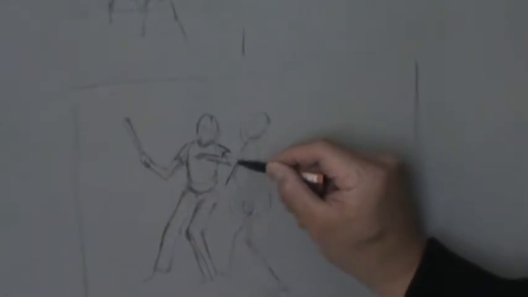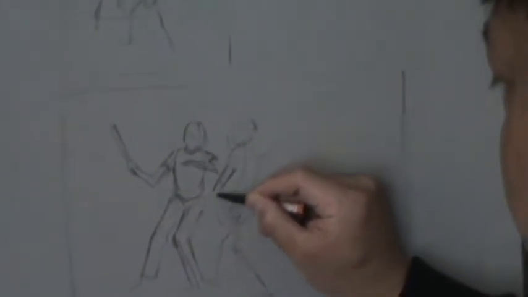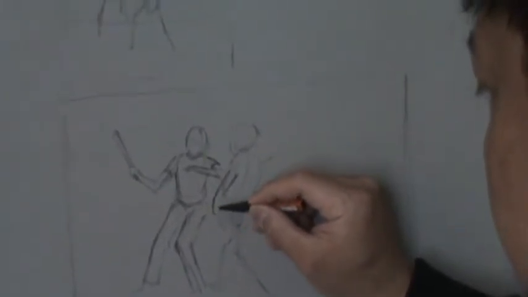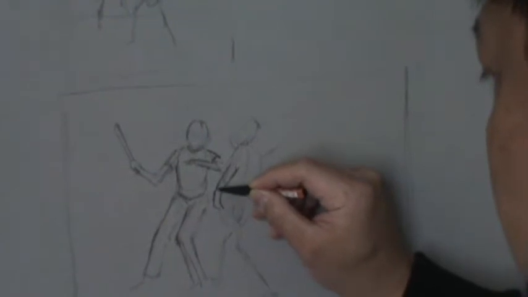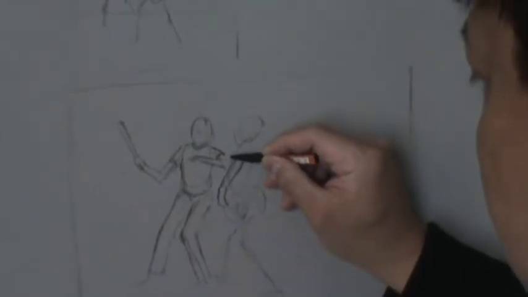Okay, I'm going to do the same thing with the second figure. I'm going to start with this arm first because I really want this to have a little foreshortening. So the arm's kind of tucked back.